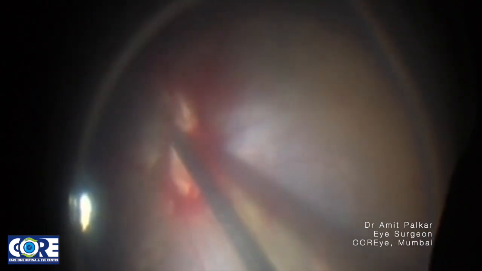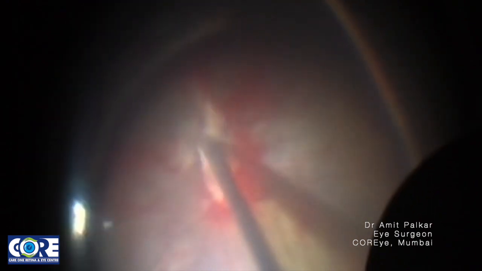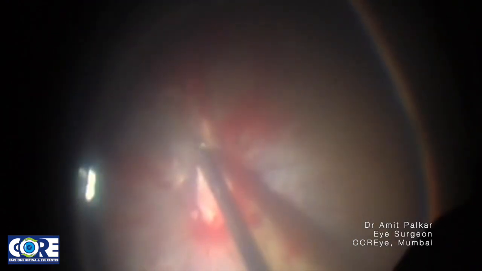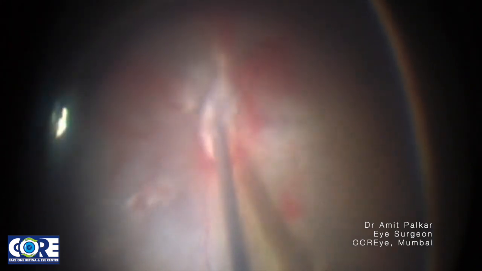Patience is a virtue when we are dealing with such membranes, and it takes time, but it's quite satisfying to cut these membranes and achieve as much anatomical success that is possible.